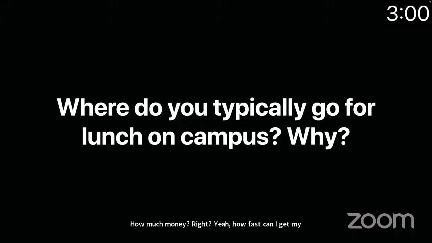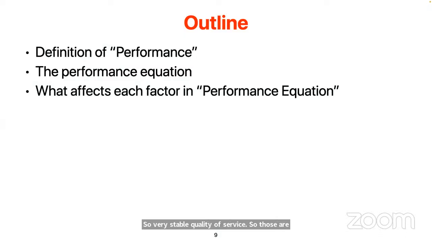So like Subway or Panda Express are probably the ones that I would go to if I'm really short on time, because you just step in, go with the line, and within a minute, typically you should be able to get everything done, right? But for others, if it's rush hour, probably not, right? And consistency, right? So you won't have a big surprise, right? So very stable quality of service. So those are the metrics that people would talk about in making decisions.